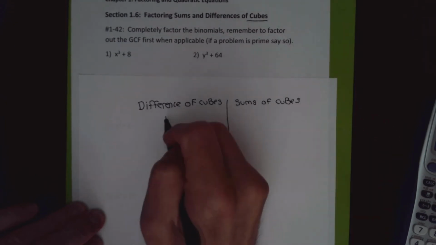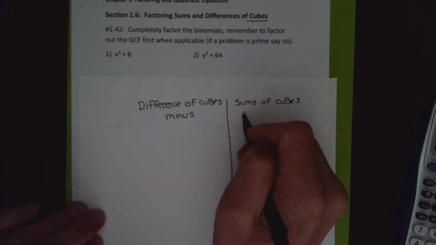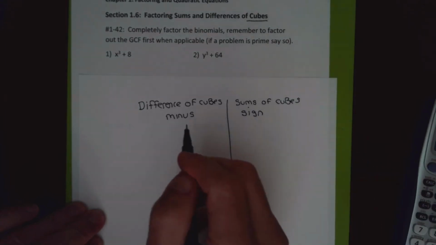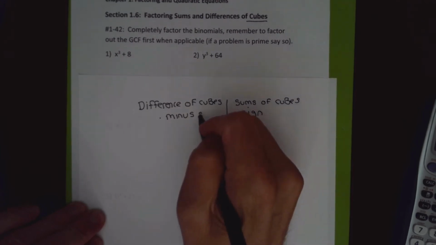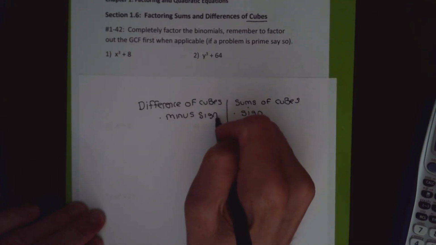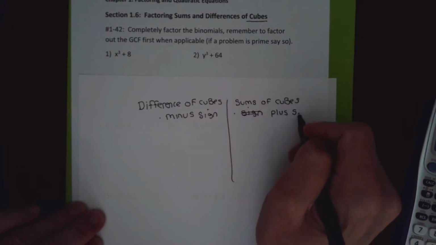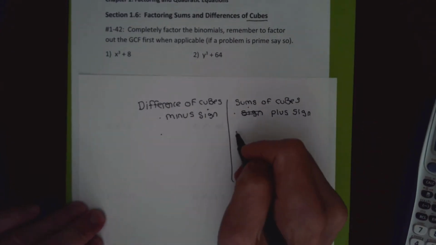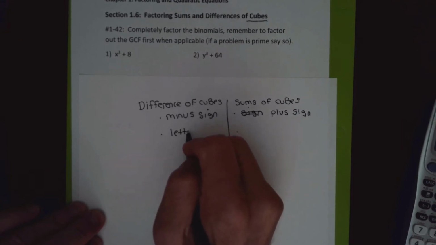To be a difference of cubes, you need a minus sign. To be a sum of cubes, you need a plus sign. That's the only visual difference between differences and sums of cubes. If we have letters, the letters have exponents that are multiples of 3.